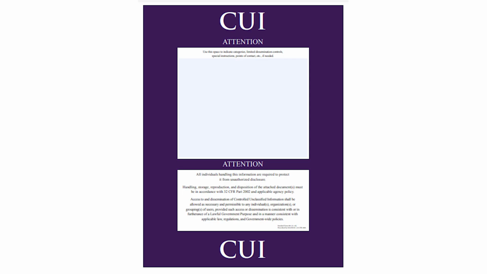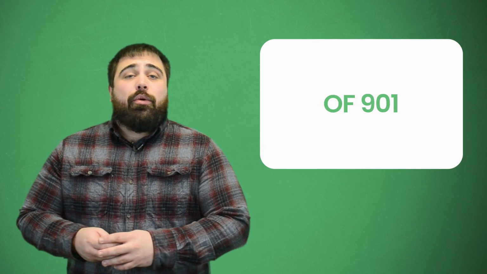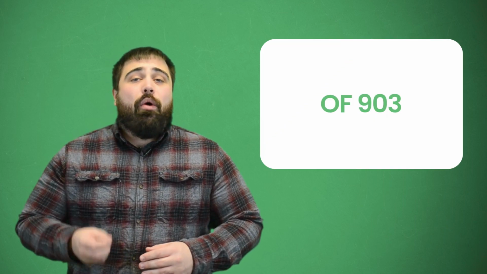In other words, it must be the CUI EA approved cover sheet, standard form 901, and here's what that cover sheet looks like thanks to the GSA. As a cover sheet, SF901 goes on the top of a document and then stays there until the document no longer needs its protection. If the condition of the cover page is still in good shape after its initial use, you can reuse it. Standard form, or SF901, replaced forms OF901, OF902, and OF903 on December 14, 2018.